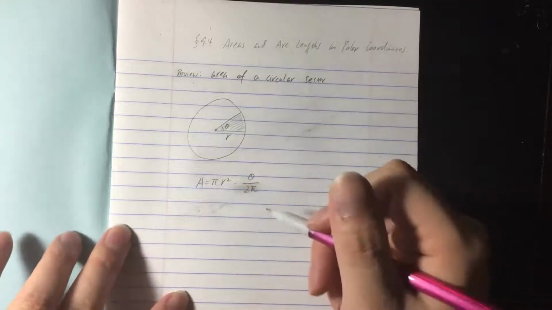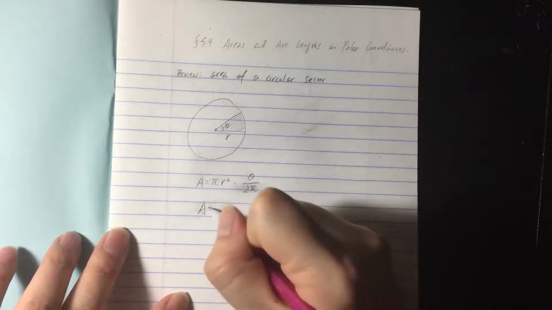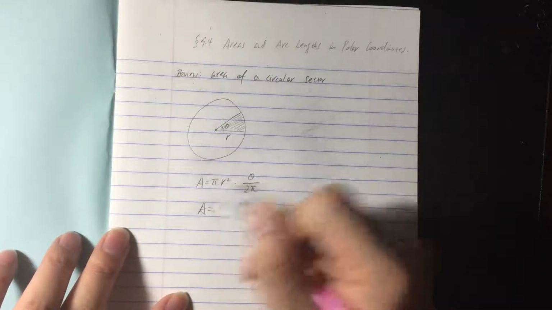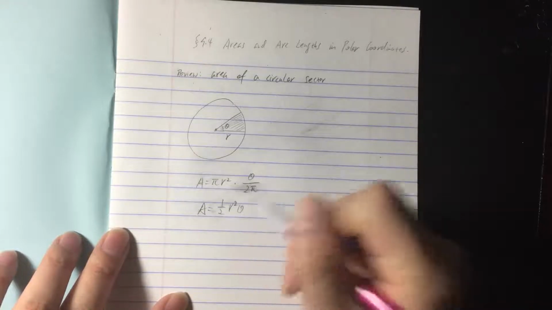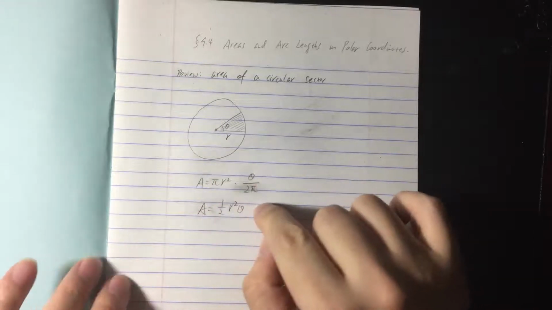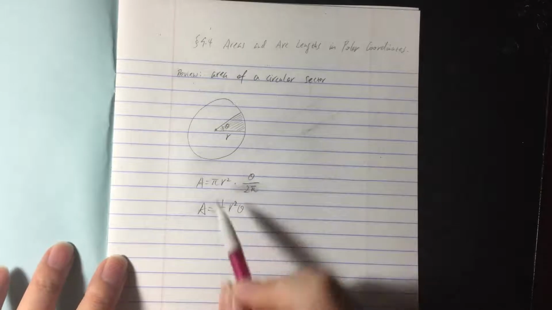So the area of the circular sector is pi r squared times theta over 2 pi. If I cancel pi here, I get one half r squared theta. That's the area of the circular sector.